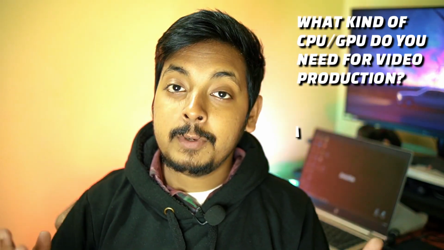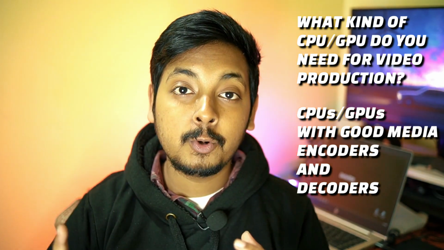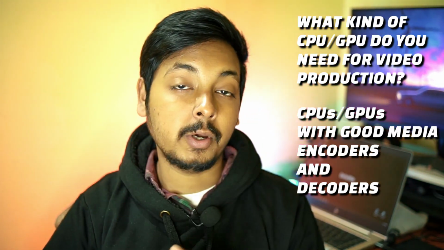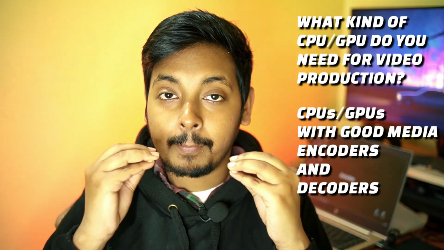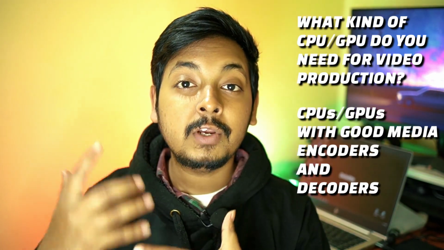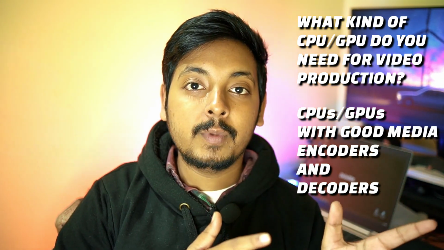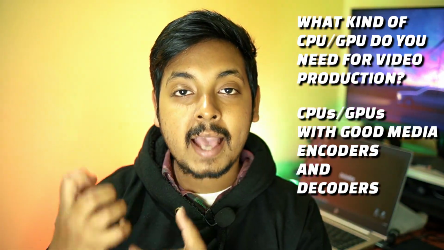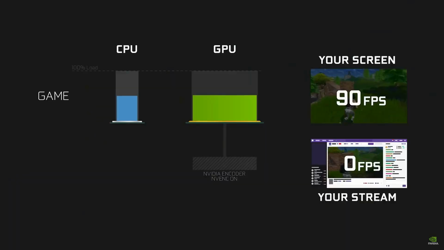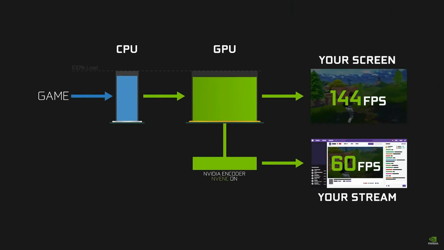Well, you need CPUs and GPUs with good media encoders and decoders that are also supported by the video editing application of your choice. These are dedicated hardware blocks that are tailor-made for encoding and decoding certain video codecs, essentially accelerating your video editing performance. It essentially helps your CPU accelerate that video editing performance by offloading some of the tasks onto the GPU. These media engines come with your GPU. It can be in the integrated GPU that comes along with your CPU, or it can be on your big dedicated GPU.